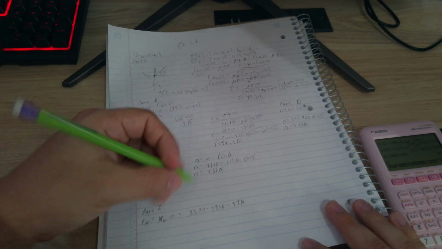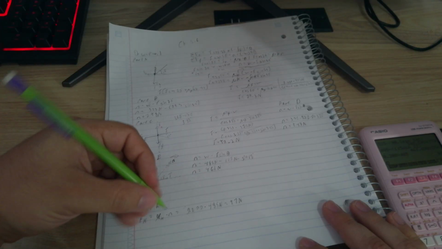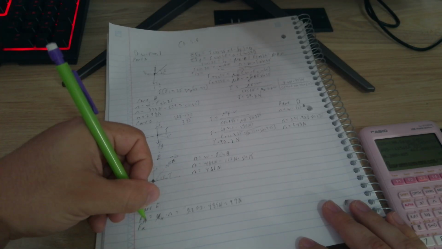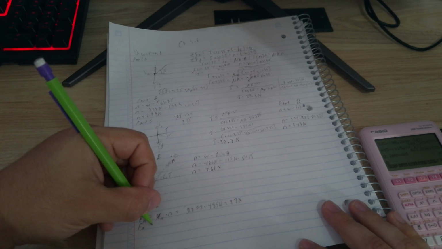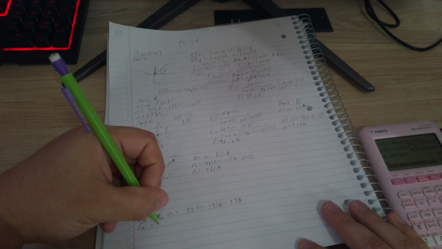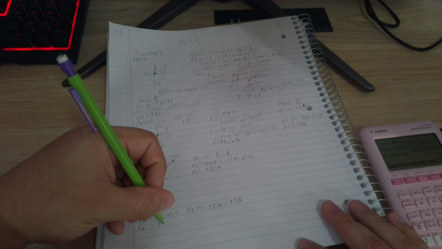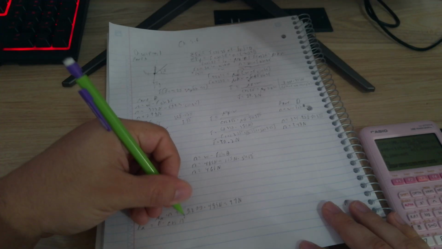Then afterwards, we also have to find F of x, which is what is in the x direction, going in our positive direction. That's going to be our applied force times the cosine of our angle.